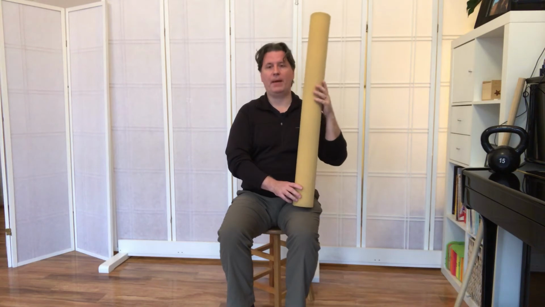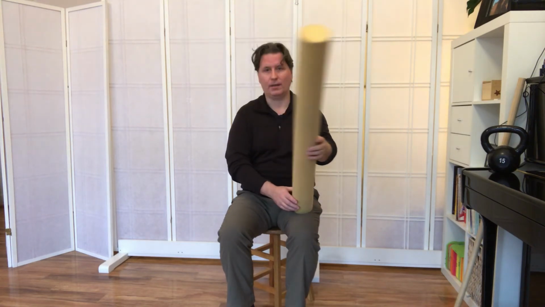This was a rather large circle I'm doing to demonstrate it, but the amount of the movement is really up to you, and it doesn't need to be much. It can simply be something that you practice almost without anybody noticing.